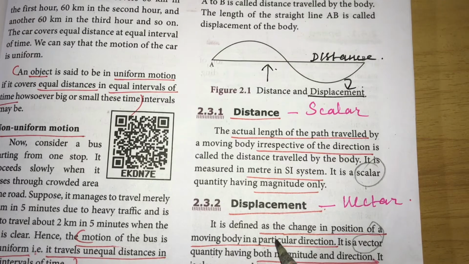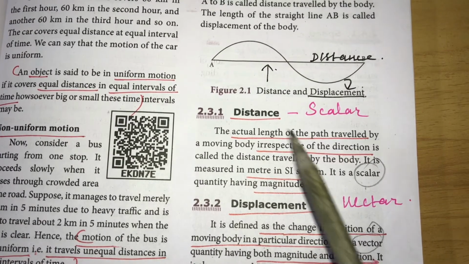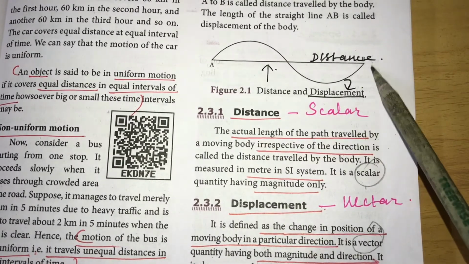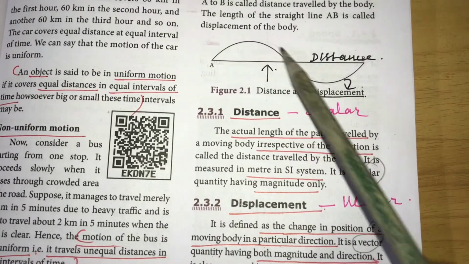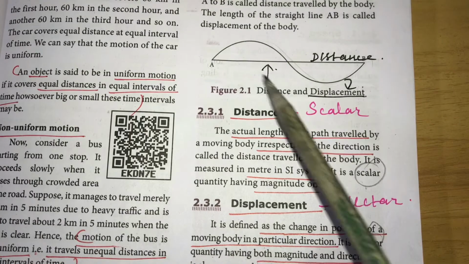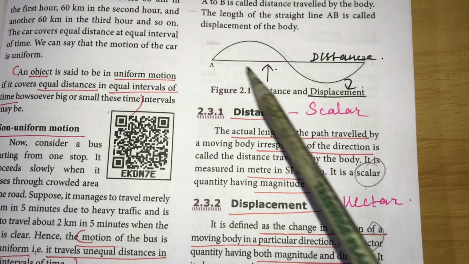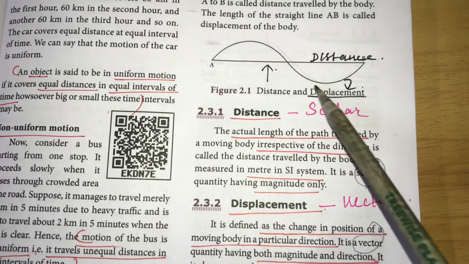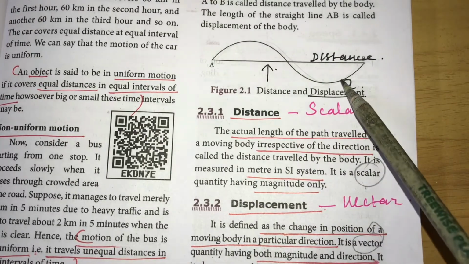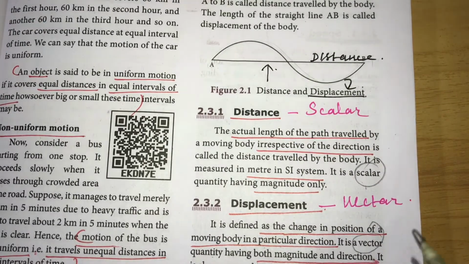Next one is, what is displacement? This one is distance and this one is called displacement. Here, upward and downward movement, the direction is mentioned. Movement of the object over a particular distance along with the direction is called displacement.